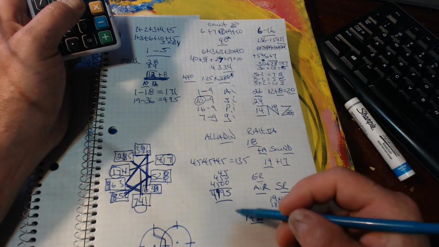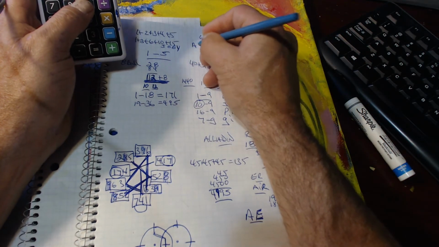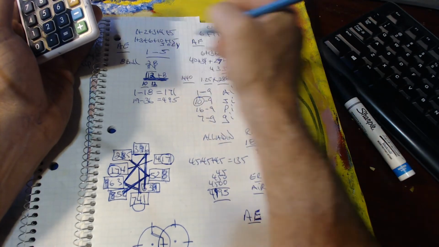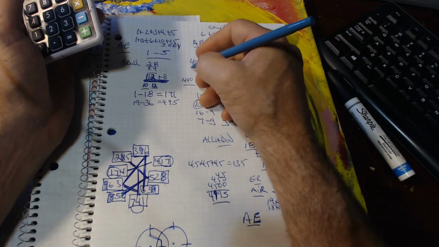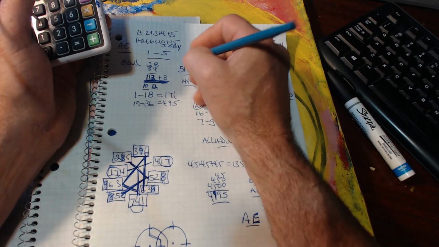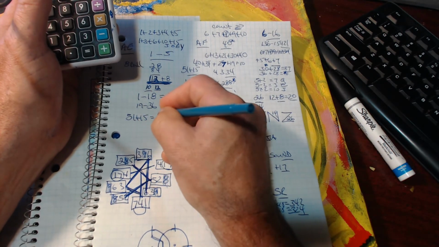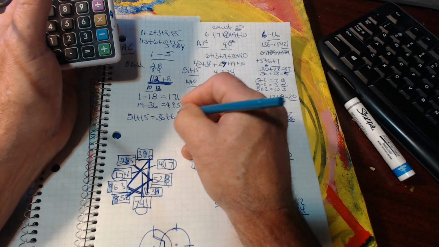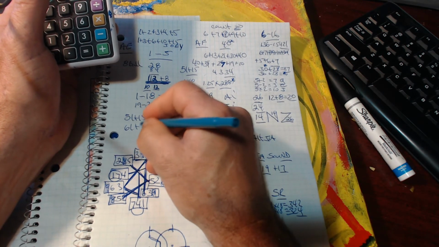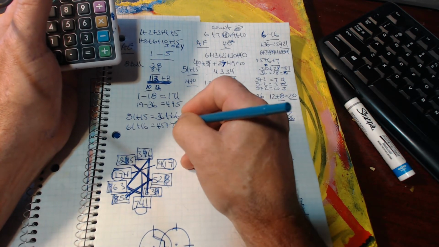I have to construct this design. We did the A and E here, the A and F here, the A and E here. This is 51. This is 61. So this is 51 and 15 equaling 36 and 66, and that is the split. And 61 and 16 equals 45 and 77.